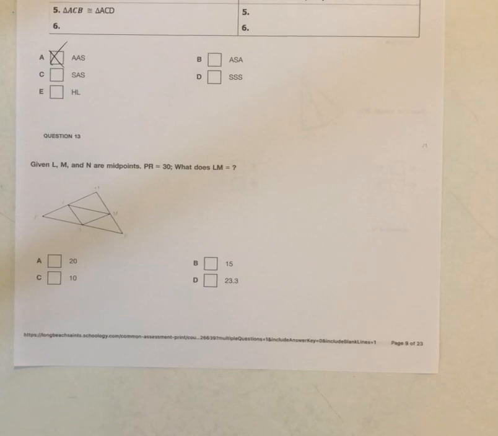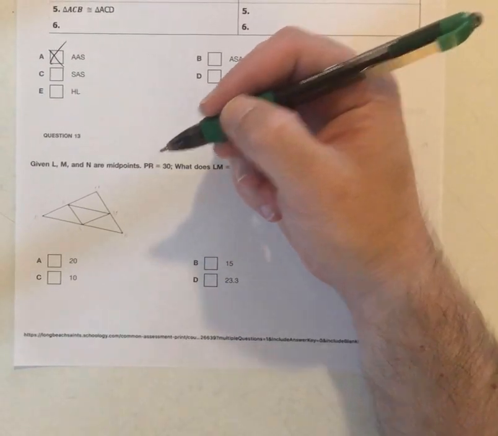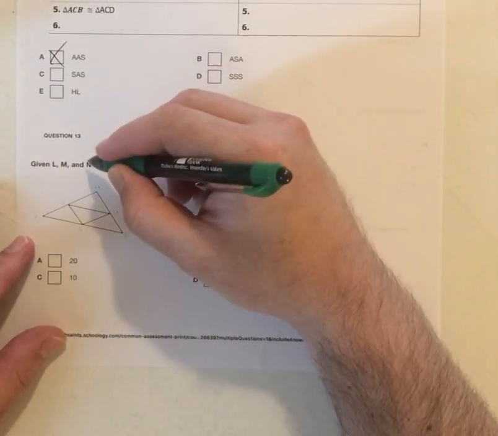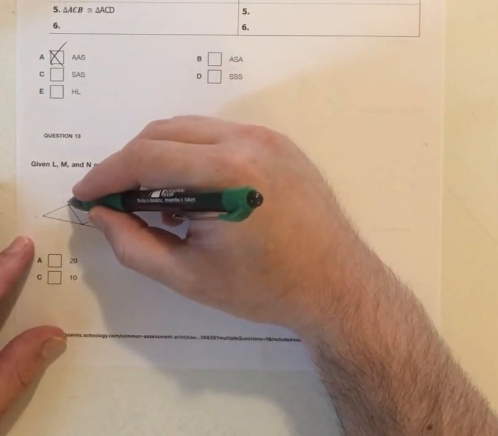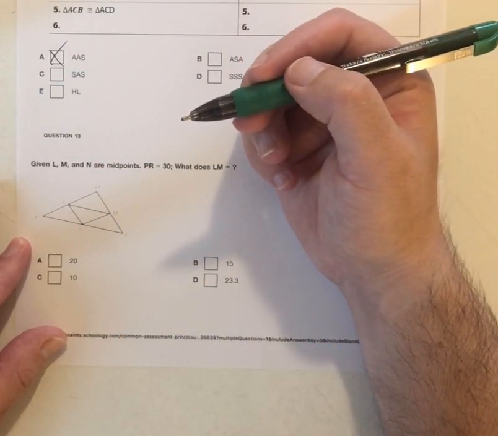Next, we have midpoints right here. It's really hard to see these.